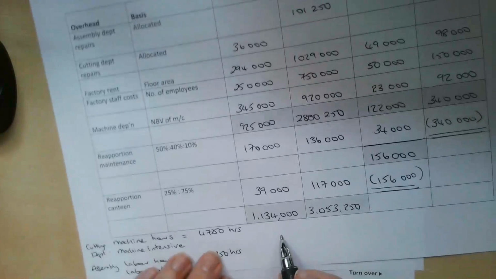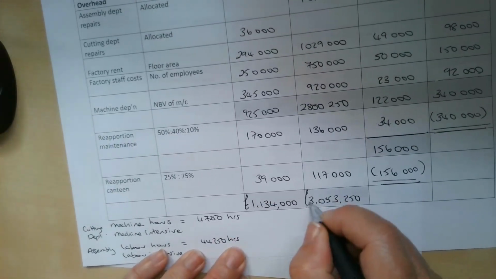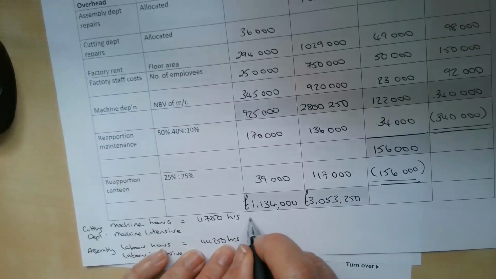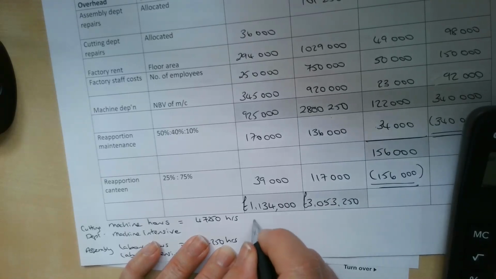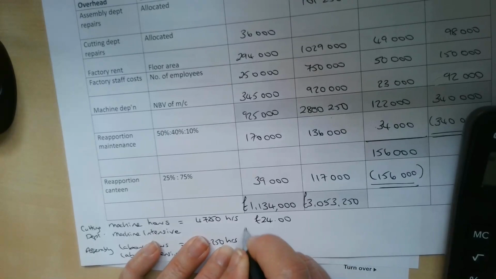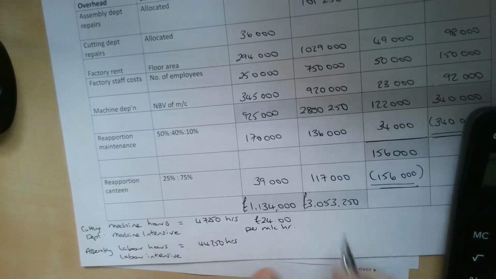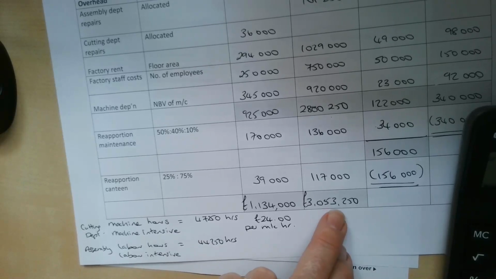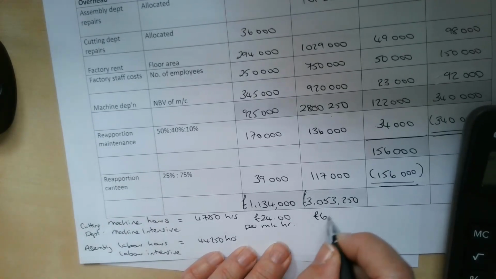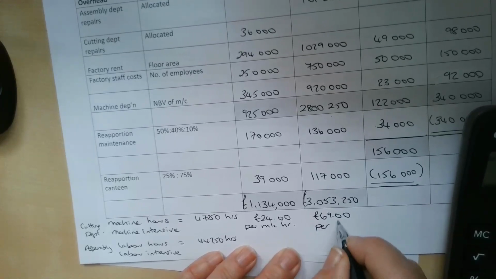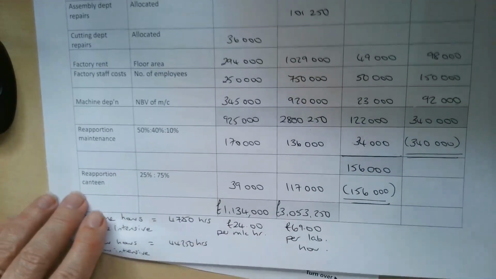So all we're going to do then is divide the cutting department overheads by the 47,250. 1,134,000 divided by 47,250 is £24 per machine hour. And if we divide the 3,053,250 by the 44,250, that's £69 per labour hour. Okay, so that's how we do task one, the overhead apportionment side of things.